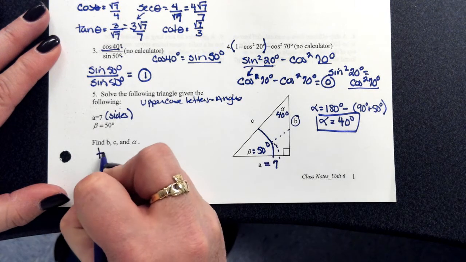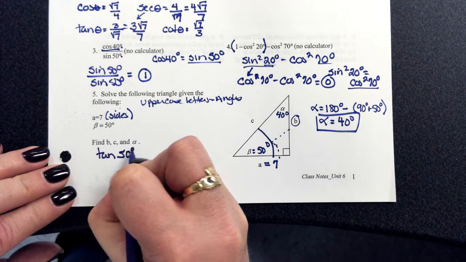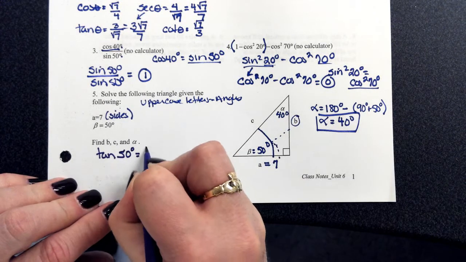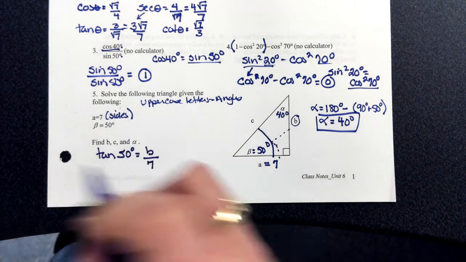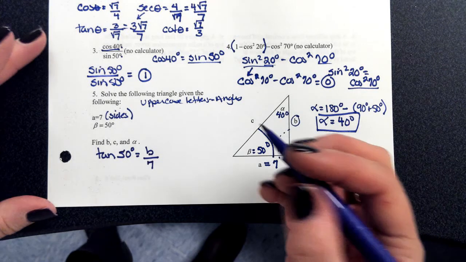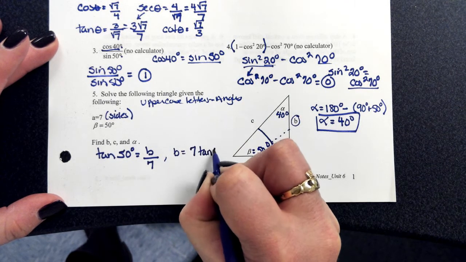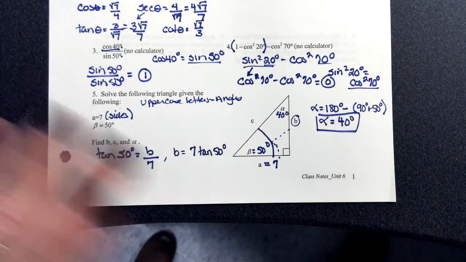So I'm going to take the tangent. I know the angle is 50 degrees. Equals the opposite over the adjacent. Remember, I'm trying to solve for B. So now I've set up an equation. How can I solve for B? I can multiply both sides by what? 7. So B is going to be equal to 7 times the tangent of 50 degrees.